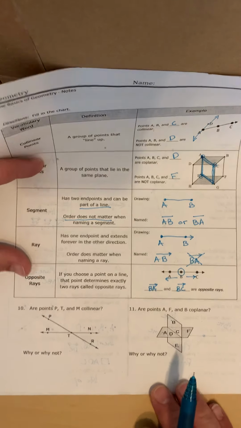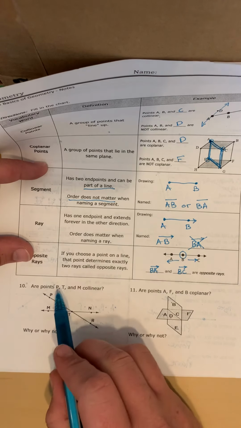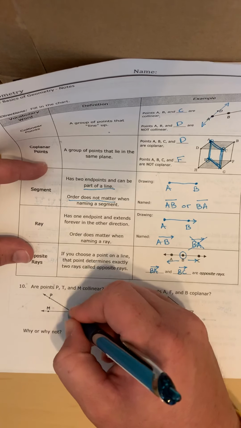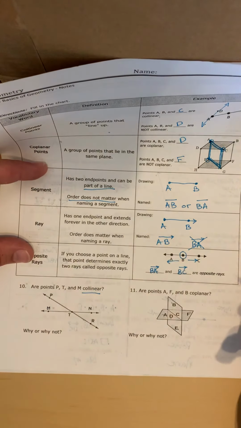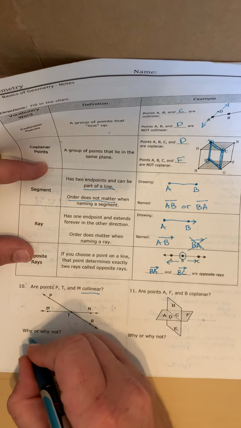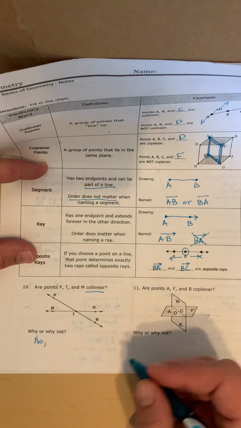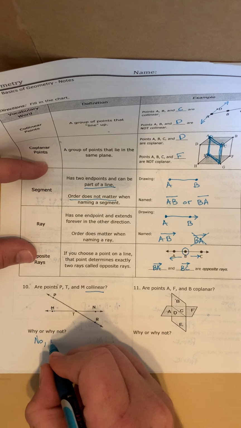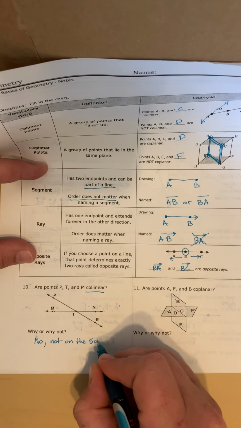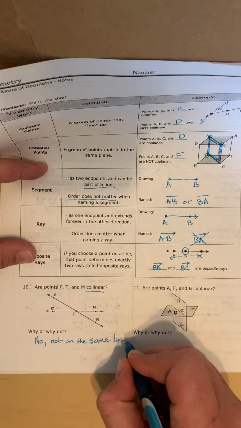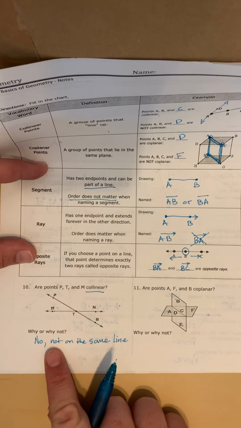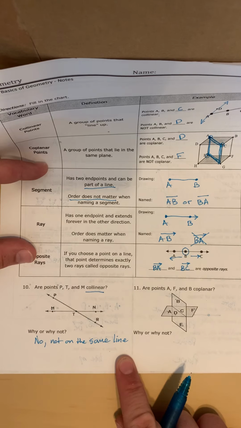So now a couple more examples here, guys, all right? Are points P, T, and M collinear? Are they together on the same line? Well, P, T, and M, no, they are not. They're not on the same line. All right, and again, I'll keep my explanations here pretty brief, okay? No, they're not collinear because they're not together on the same line.